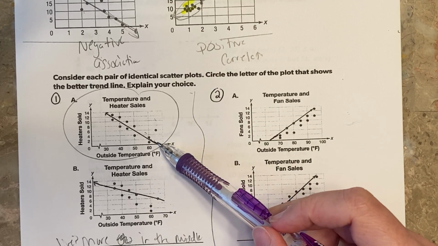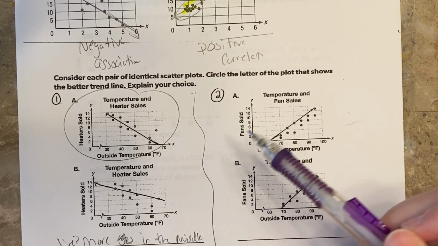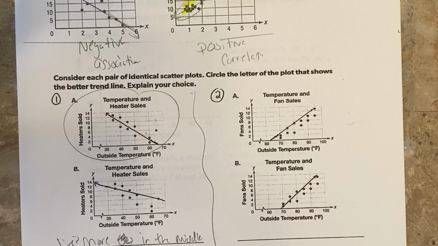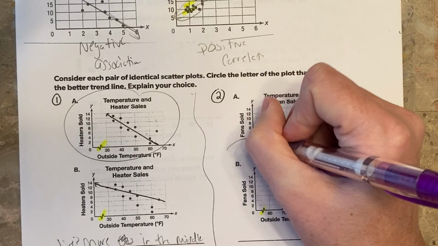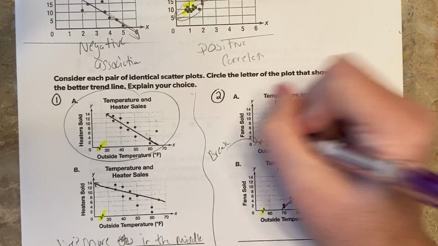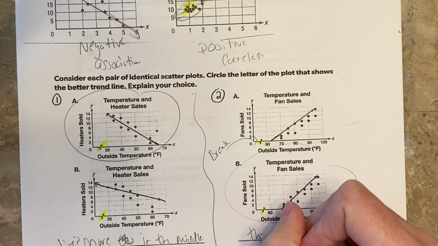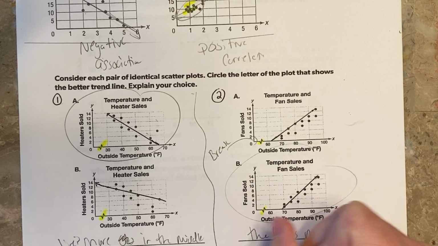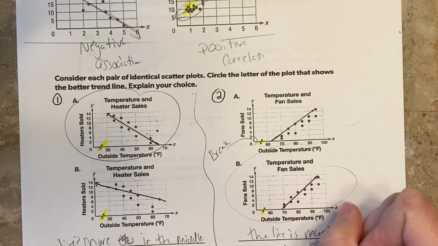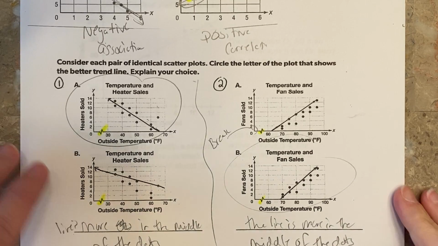Notice that there's no arrows here or here because you can't have a negative number of heaters sold. And then also notice that you have these here. Again, those were your breaks. That just allows you to skip some numbers. All right, so let's look at the example. This one, definitely. And again, that's because the line is more in the middle of the dots. So for number 1, it's choice A, and for number 2, it's choice B.